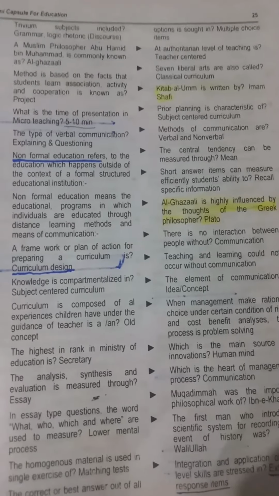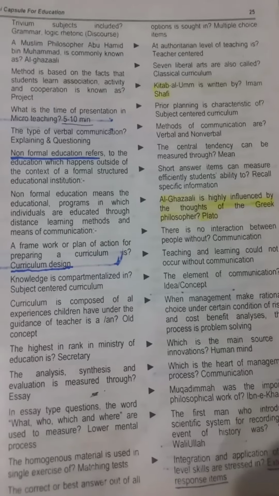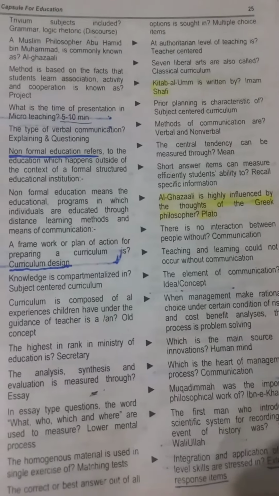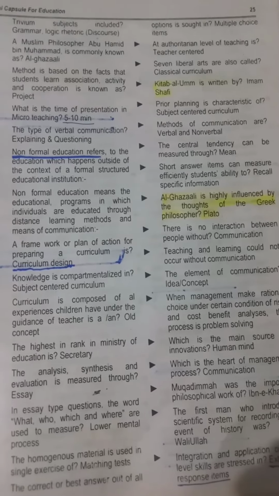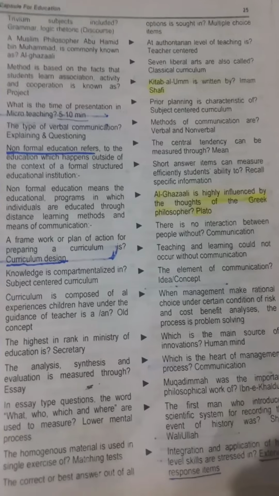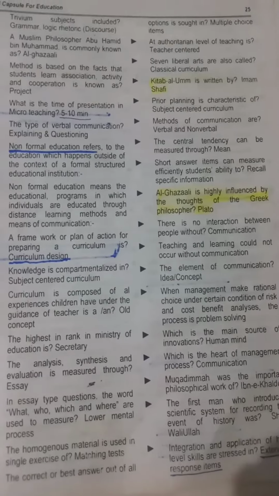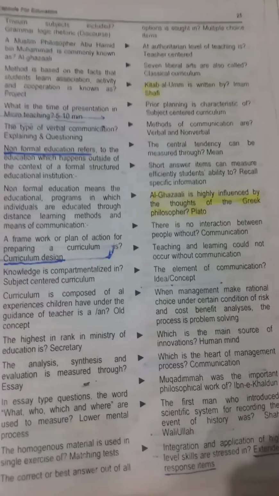Al-Ghazali is highly influenced by the thoughts of the Greek philosopher Plato. There is no interaction between people without communication. Teaching and learning could not occur without communication. The element of communication: idea or concept.